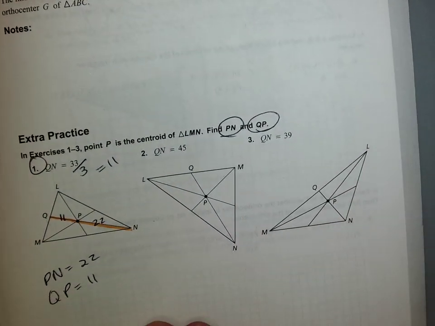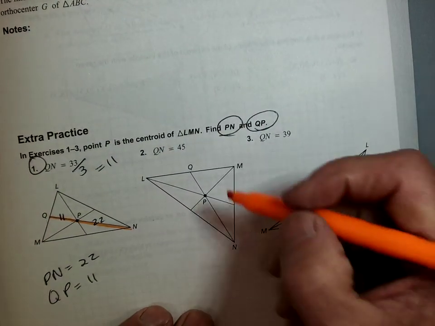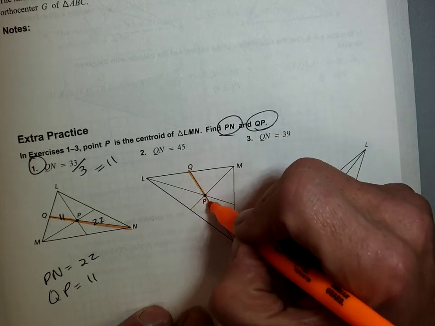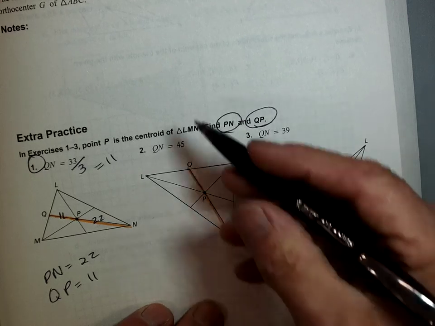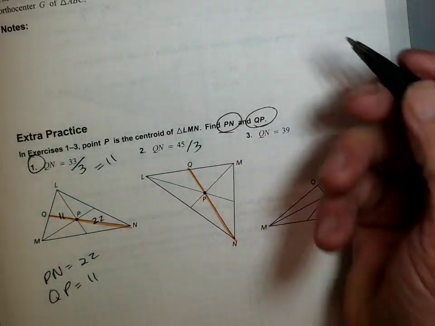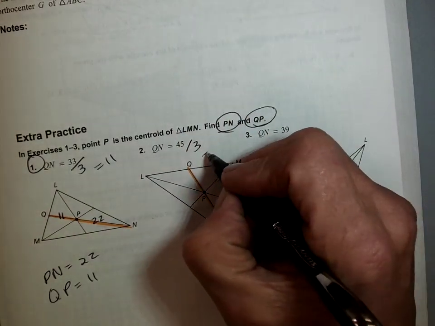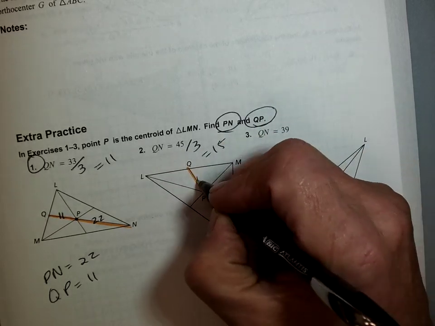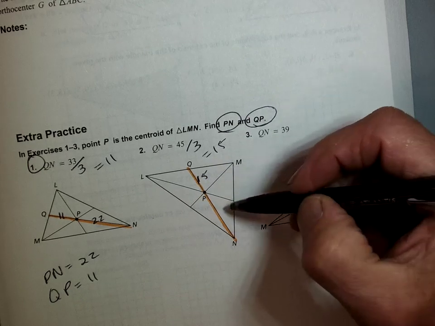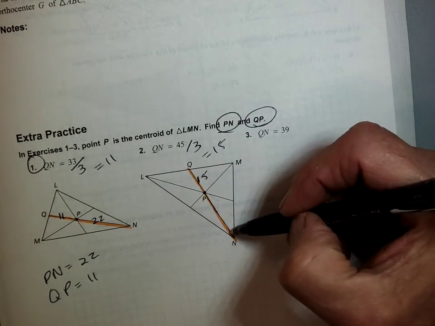Okay, number 2, QN. So I'm going to highlight it so we know what we're looking at. QN is 45. Go all the way across. That's 45. And again, let's take a third of this. Okay, so a third of 45 is 15, right? So I know that QP is 15. PN is 15 and another 15.